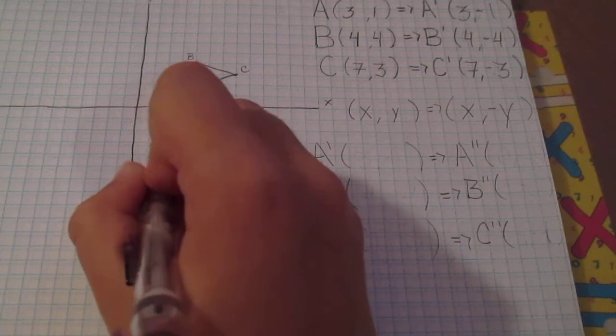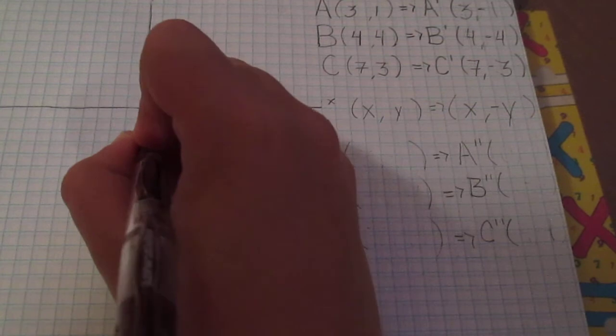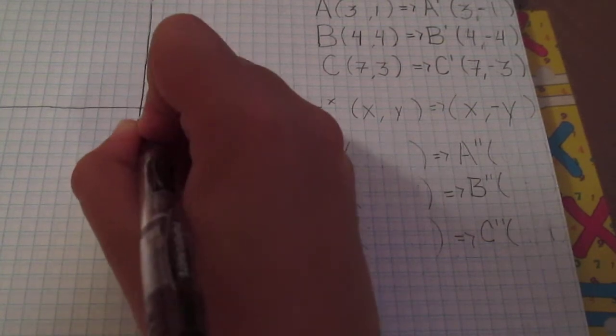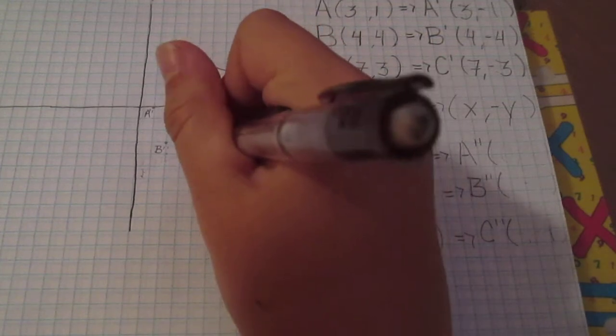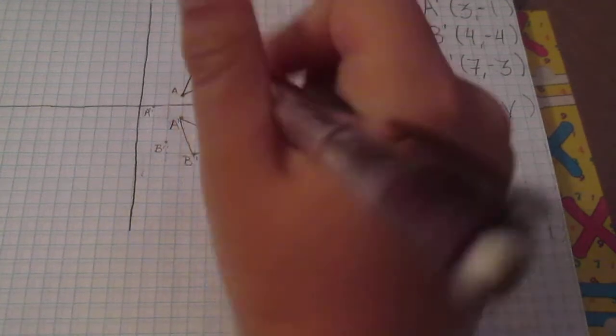So this will be B prime prime. Oh, I forgot to move up. B prime prime. A prime prime. And C prime prime.